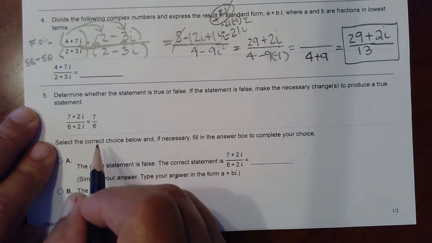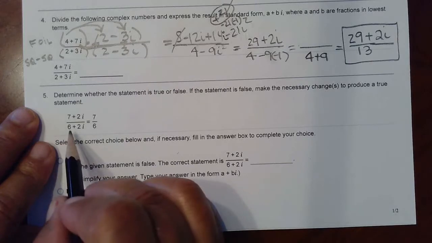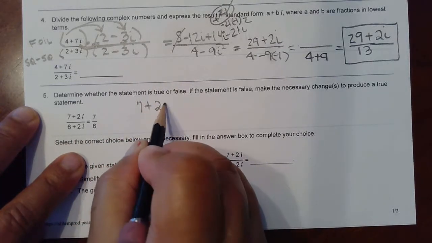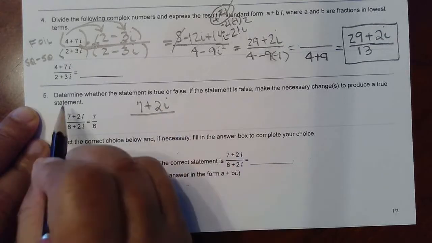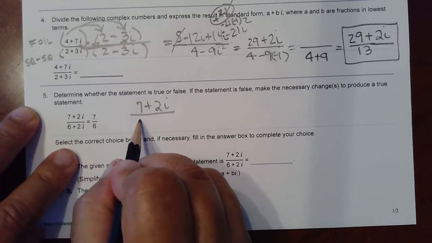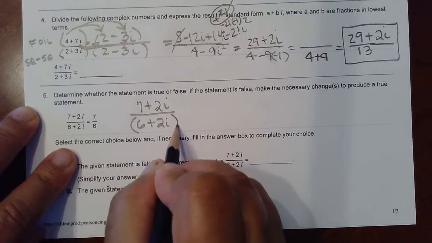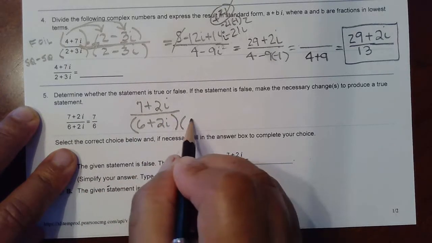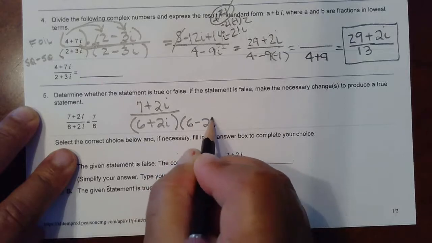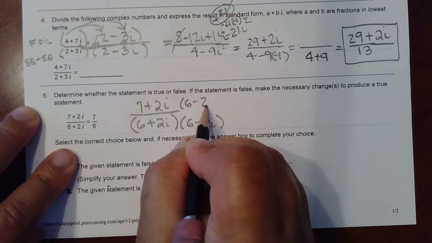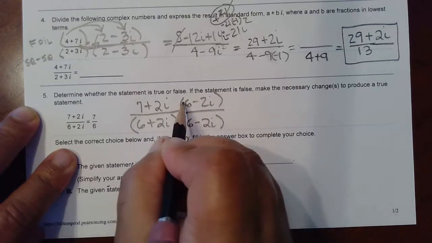Okay, so they want to know if this is equal to 7 sixes. So we're going to work on the complex fraction here. We're going to try and rationalize it, which has been the theme of this whole worksheet, by multiplying by 6 minus 2i on the top and 6 minus 2i on the bottom.